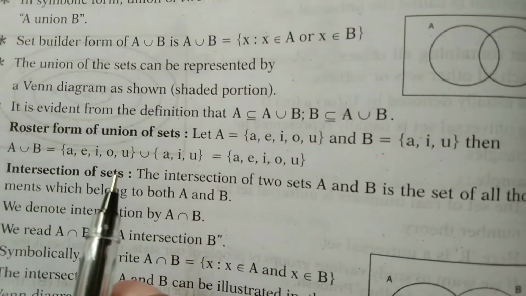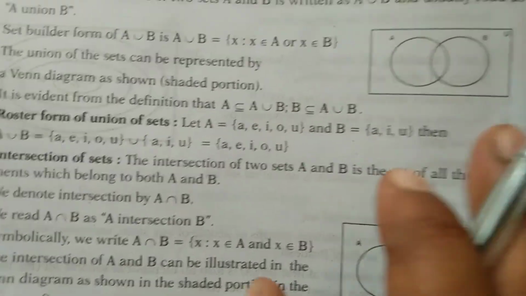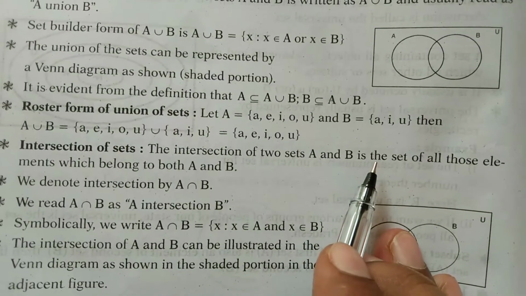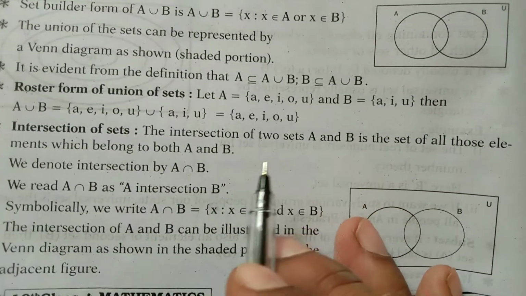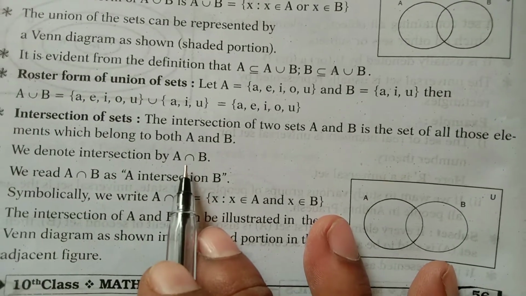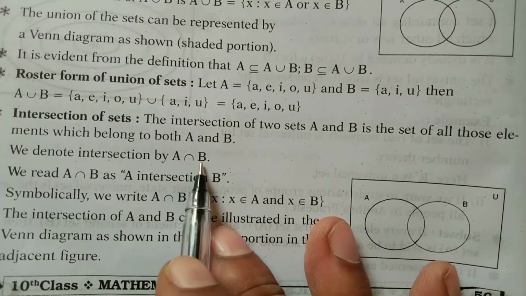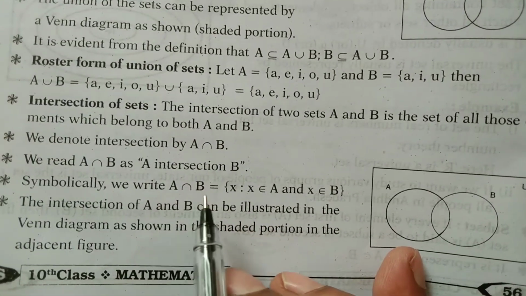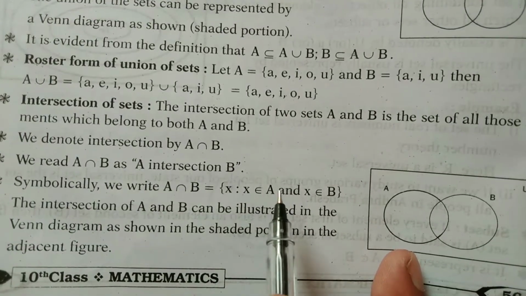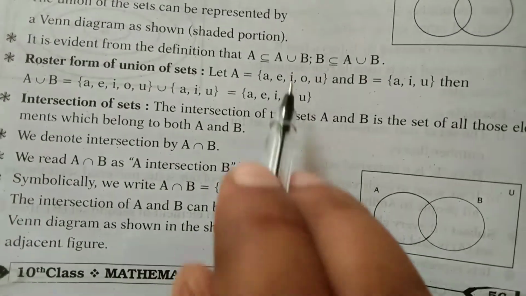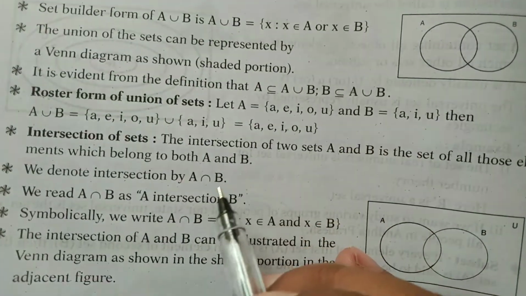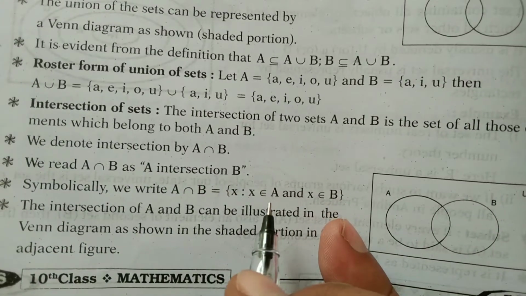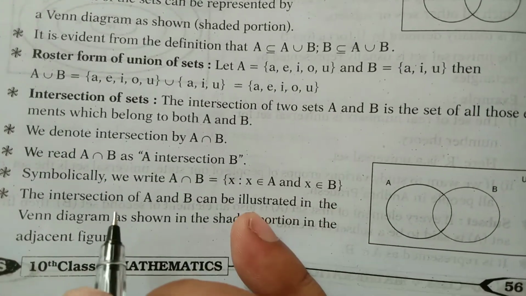That is union. Now coming to intersection of two sets. The intersection of two sets A and B is the set of all those elements which belong to both A and B. I mean common elements. We denote intersection by A cap B. We read A cap B as A intersection B. Symbolically we write A intersection B equals {x such that x belongs to A and x belongs to B}. Whereas for union it is x such that x belongs to A or x belongs to B. This is x such that x belongs to A and x belongs to B.